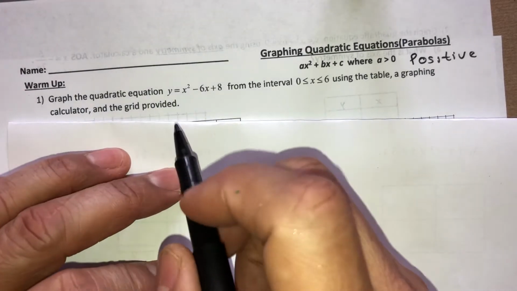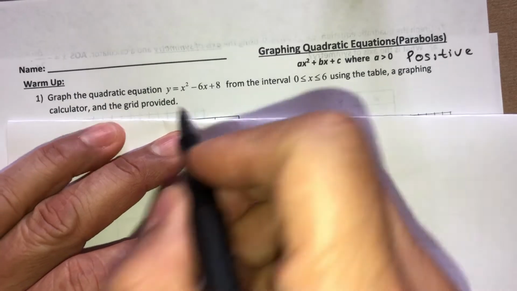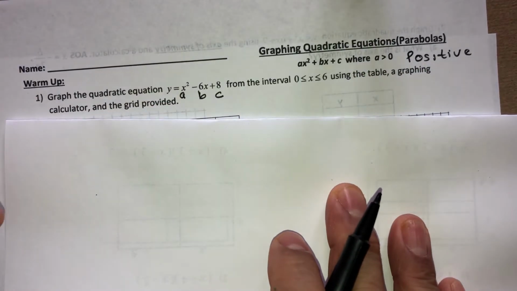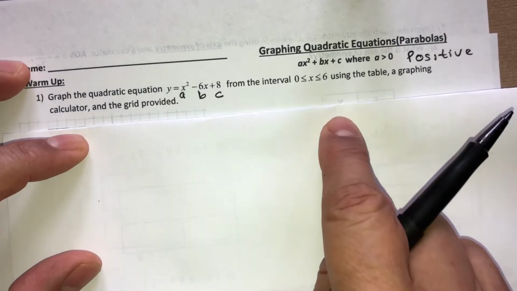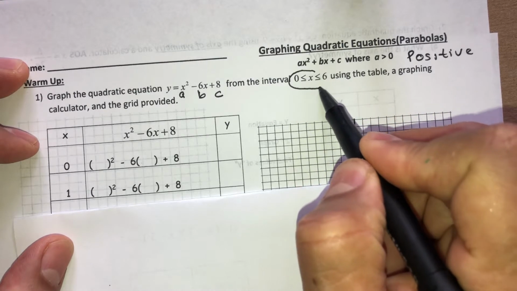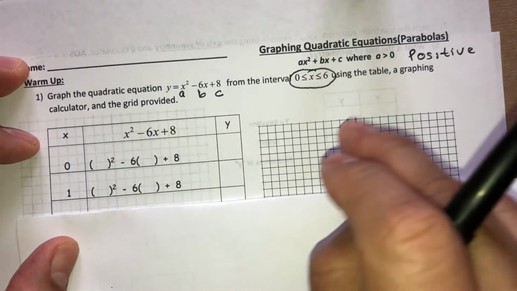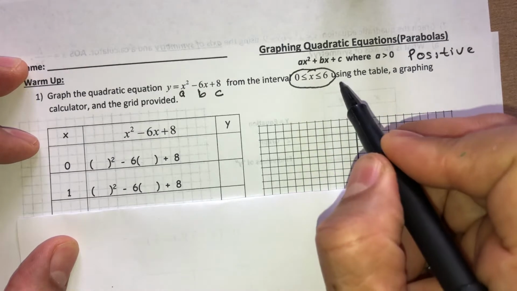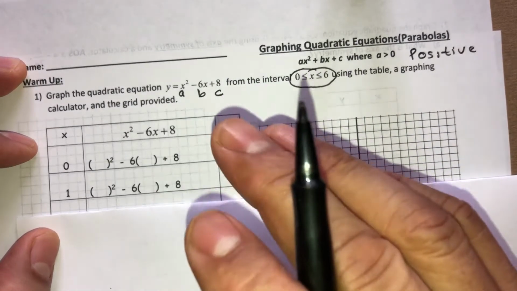All right, so I have a quadratic equation here that is y equals x squared minus 6x plus 8. Remember, this is A, that's B, and that's C. What is important for you guys to know that, you'll figure out in the second problem. Now, they're asking me to use the table right here. Listen, when they give you an interval, these are the x values. That means that we're going to graph this quadratic equation, which is a parabola, from 0 to 6. So let's say if you don't have a graphing calculator, you can still graph this just with a basic regular calculator.